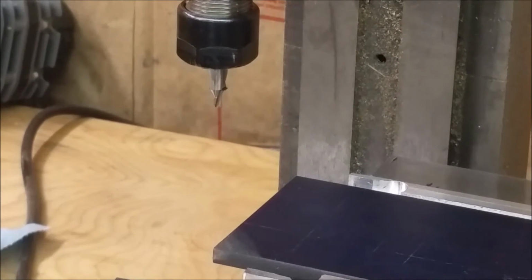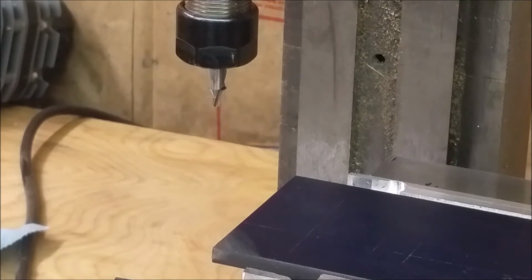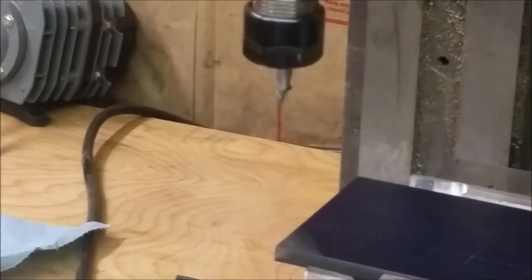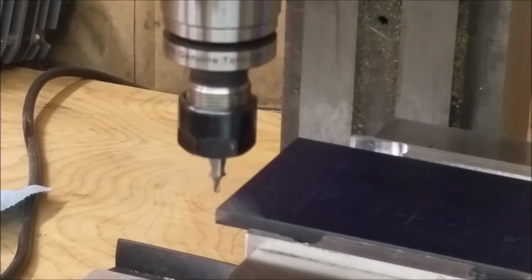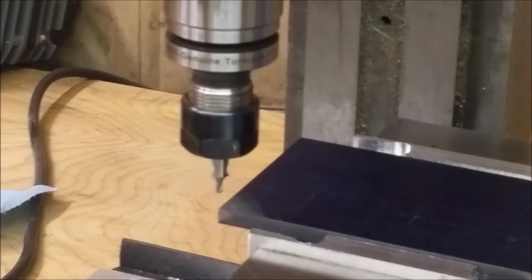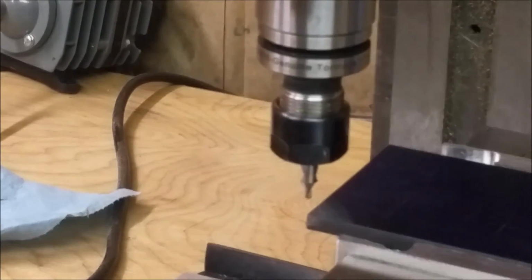Now I'm going to go to Z0.25, which should bring us to 1/4 of an inch above the work surface, right on the corner there. Enter. Okay, so right on the corner there.